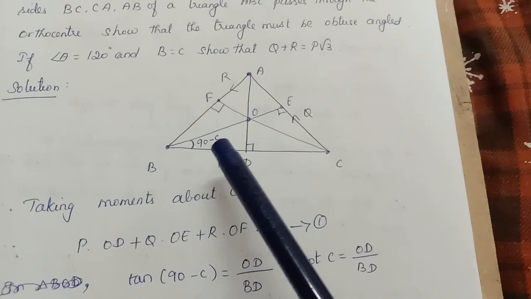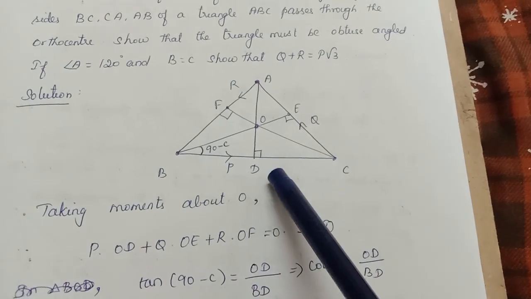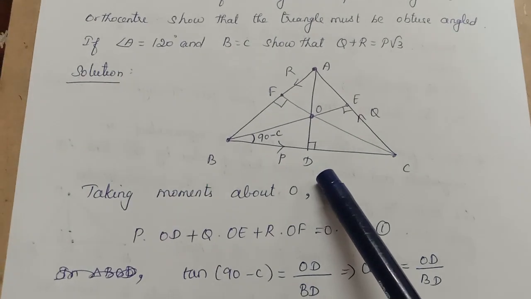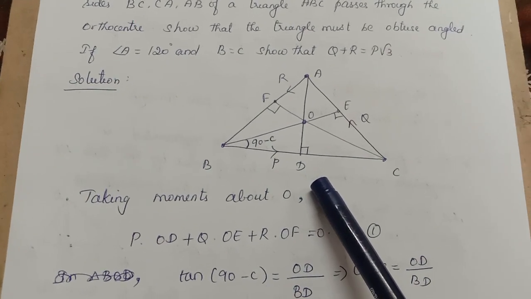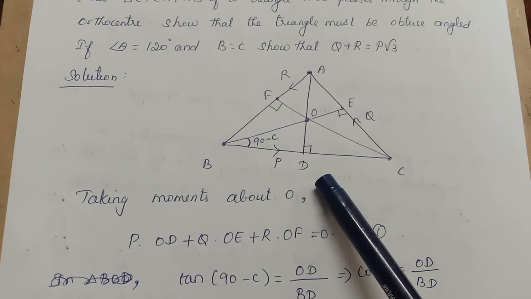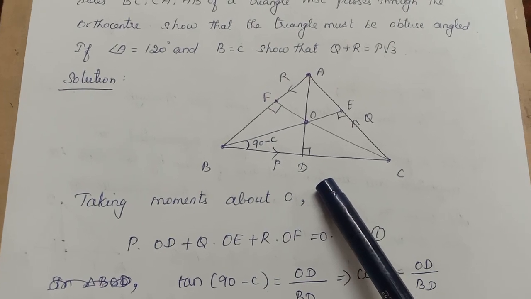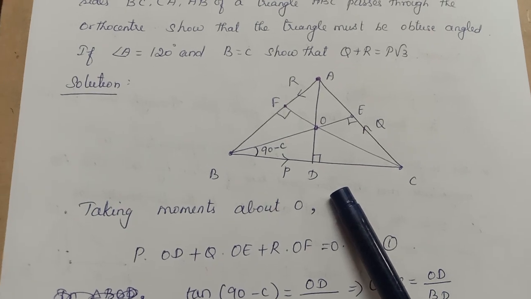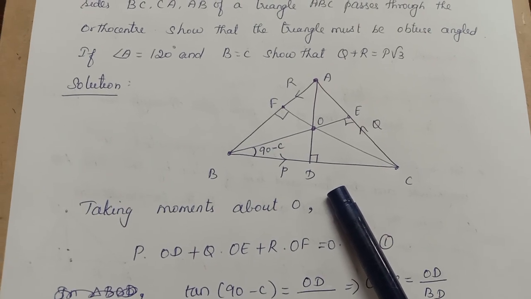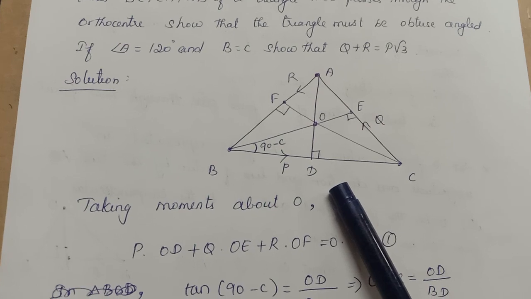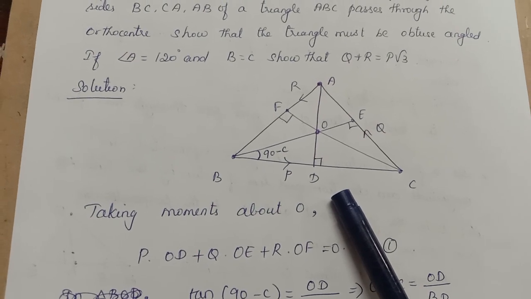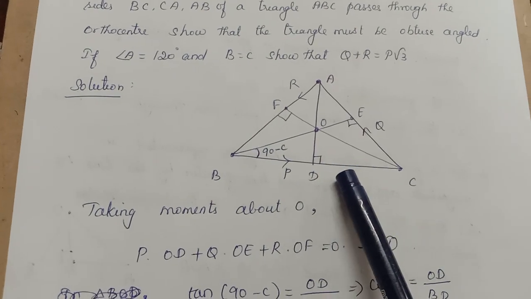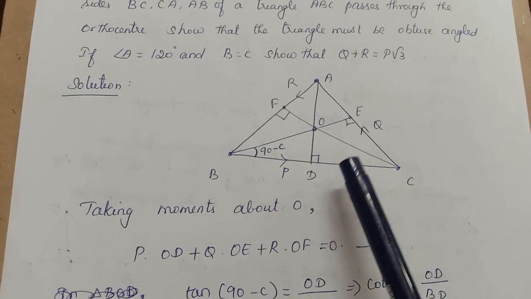Now this problem I am going to solve with the help of moments. In statics we have already uploaded three videos. One is based on the parallelogram law, triangle law and Lami's theorem. Another one is based on resolved parts of a force, and the third one is about parallel forces. So if a problem in mechanics is given to you, you can solve it in different ways. This problem I am going to solve by using the concept of moment of a force.